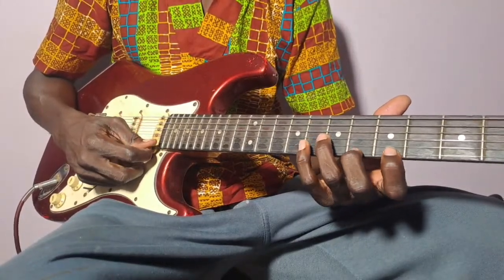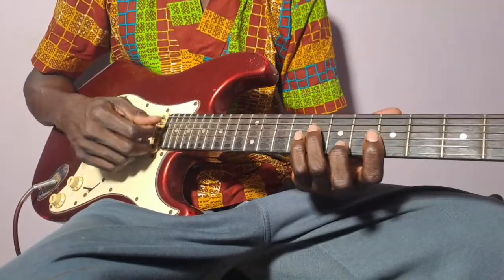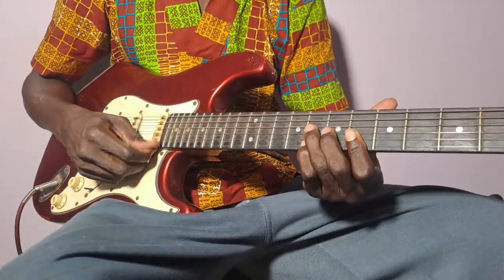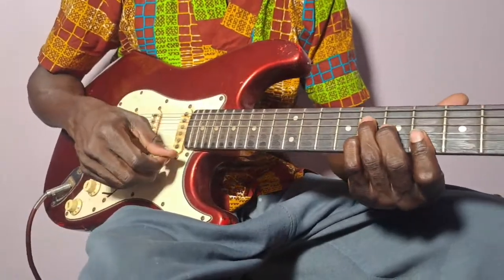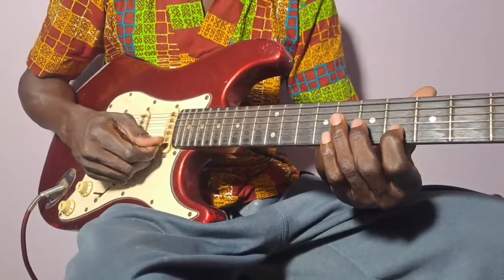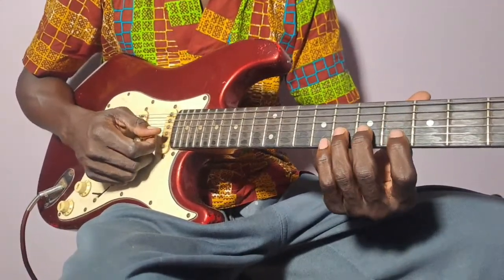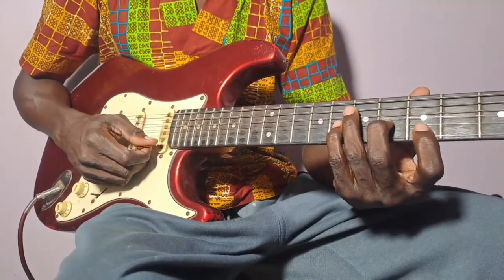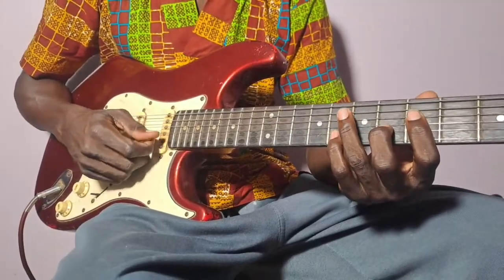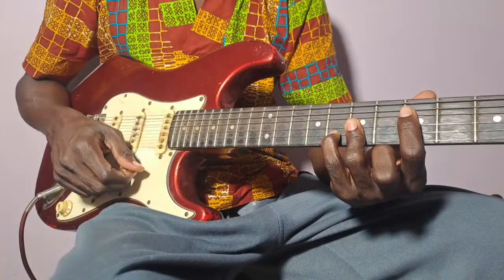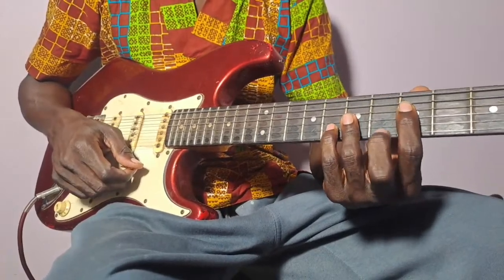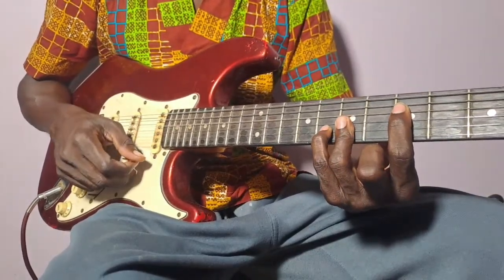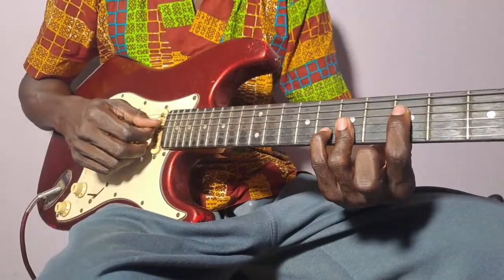So let's take it. You see, all the notes we are playing in the key B flat. So if you are playing this G chord here, it means you are playing the D shape of playing the G. This is the D shape of G chord.